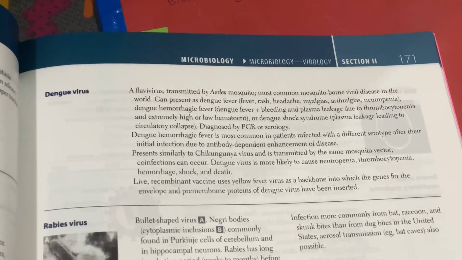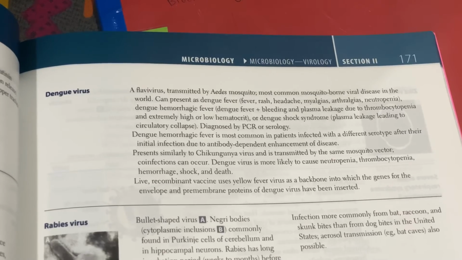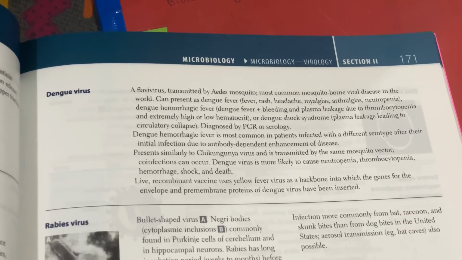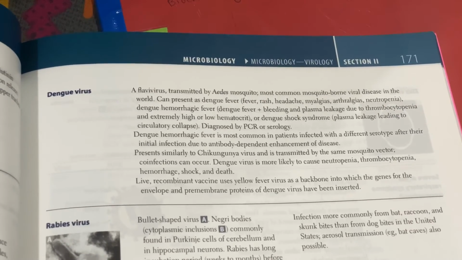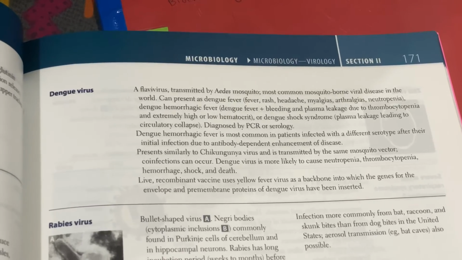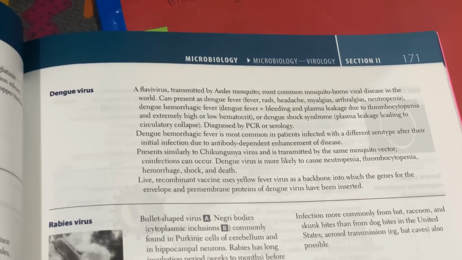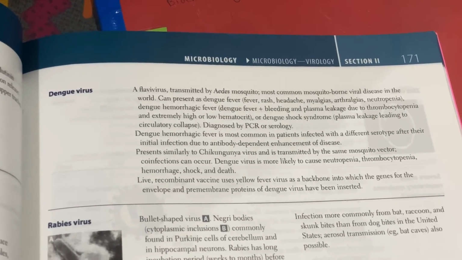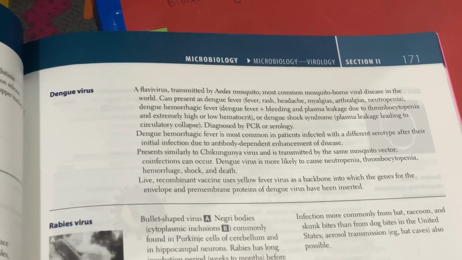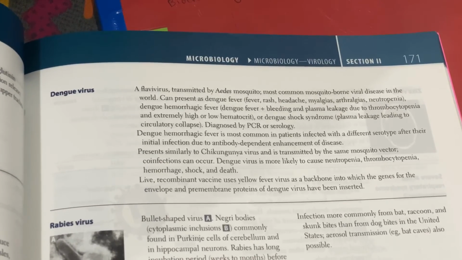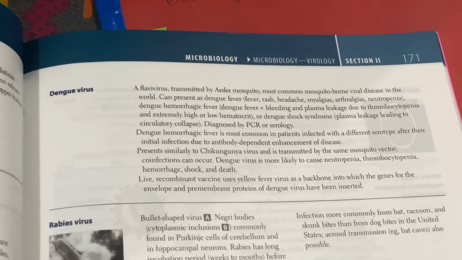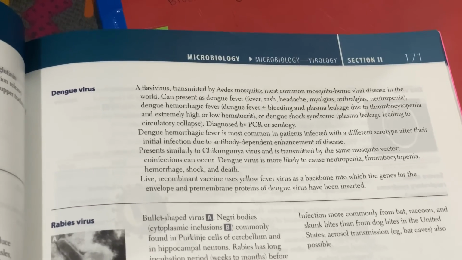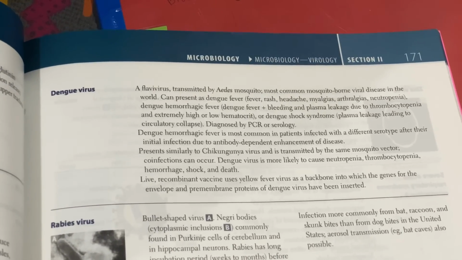The live recombinant vaccine uses yellow fever virus as a backbone into which genes for the envelope and pre-membrane proteins of the dengue virus have been inserted. Basically, we are using the yellow fever virus vaccine as a backbone and we insert envelope and pre-membrane proteins of the dengue virus to protect patients from dengue. It is a live attenuated or live recombinant vaccine.